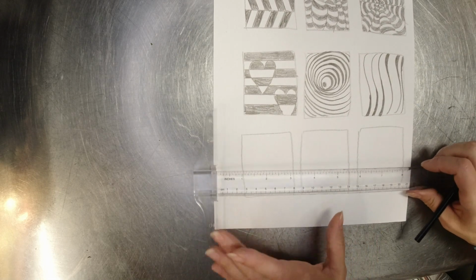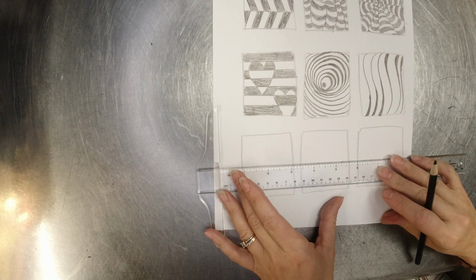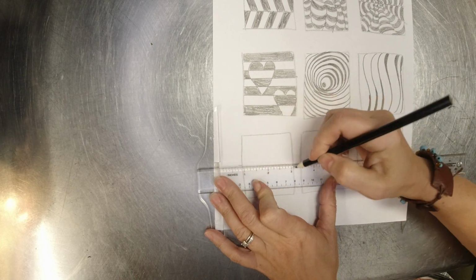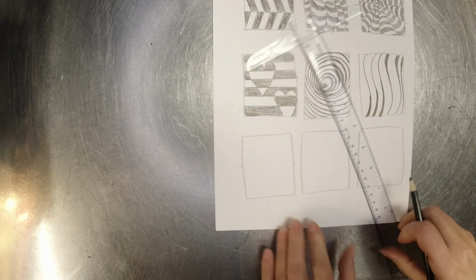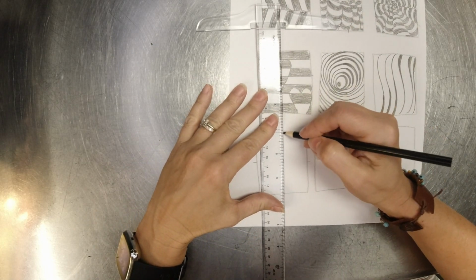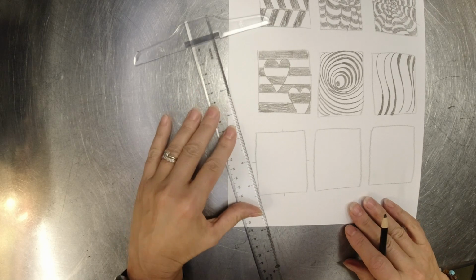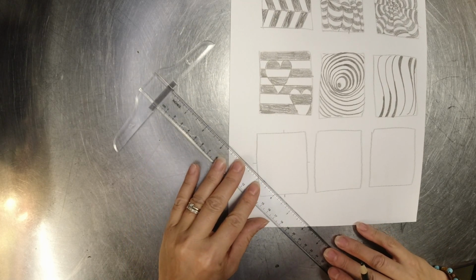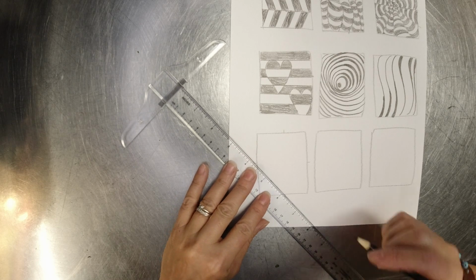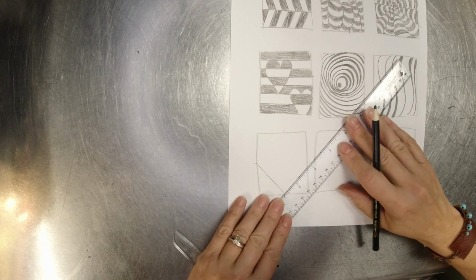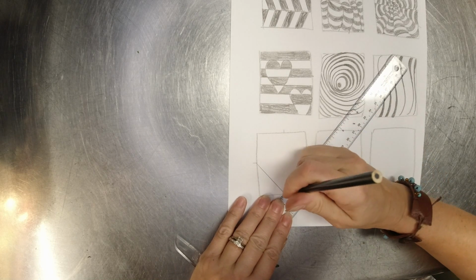The next one I want to show you is this: we're going to mark some guide points here in the center, on the sides, and on the top, so you have a guide marker to create a diamond. We're going to go from here to here, and we're just going to connect those dots.